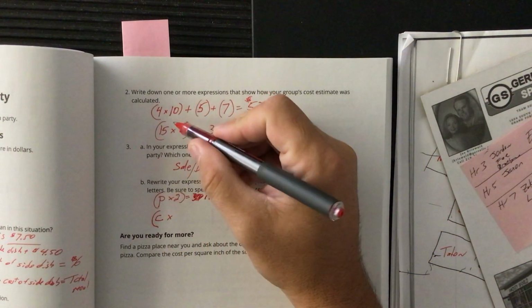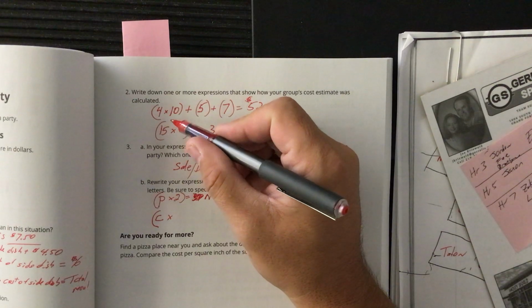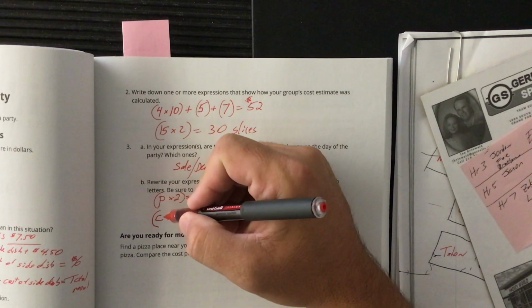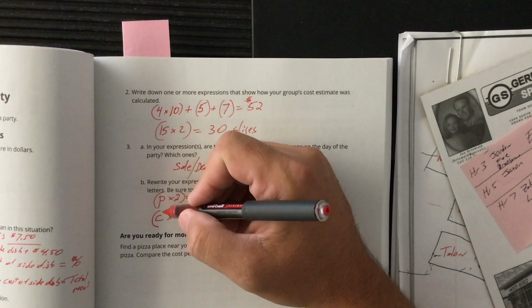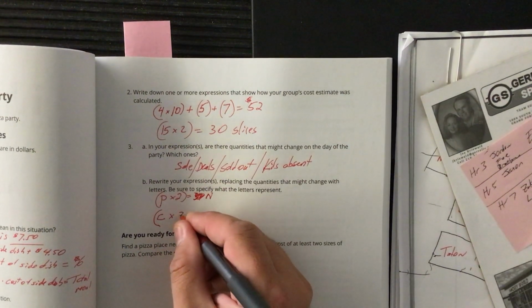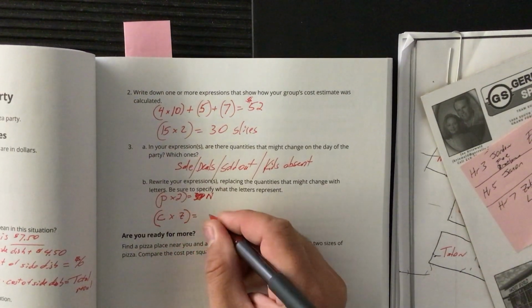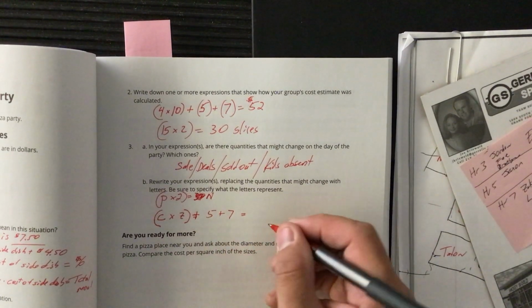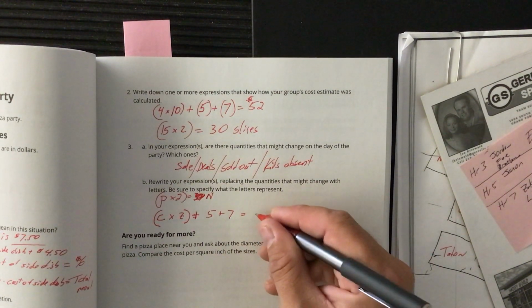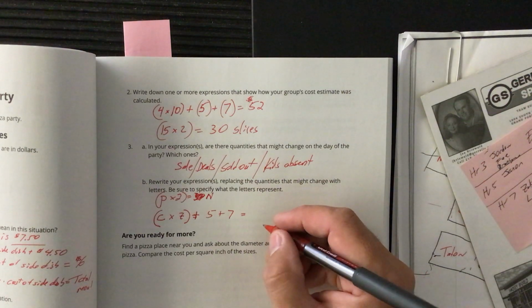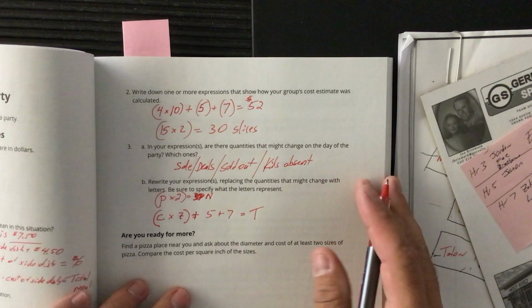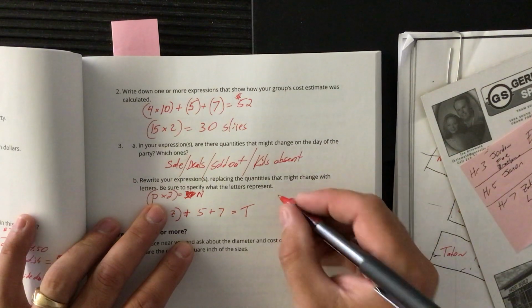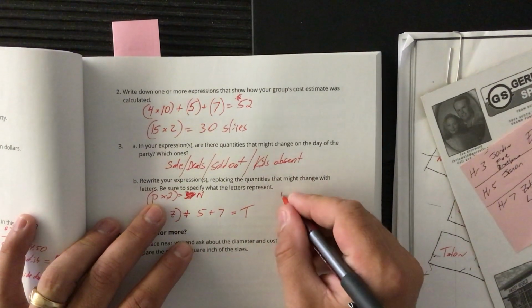Could the cost change? Good. Okay, so now I can't use C. D for dollar, the cost. And we're just going to say the cost of the paper products is fine. And then this would be our total. What letter do you want to use for total? One that actually makes sense. Good. All right, so what do those all mean on the side here?